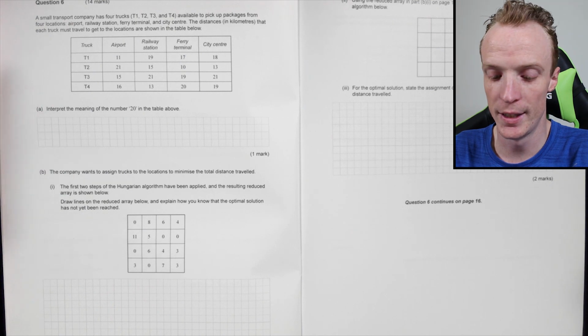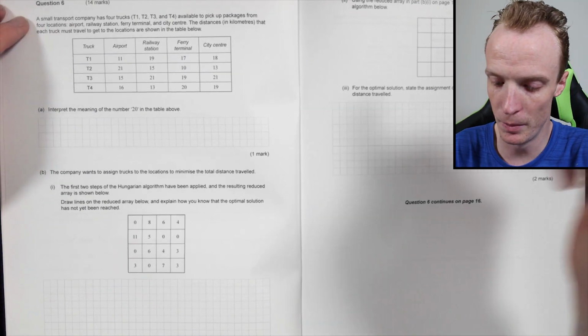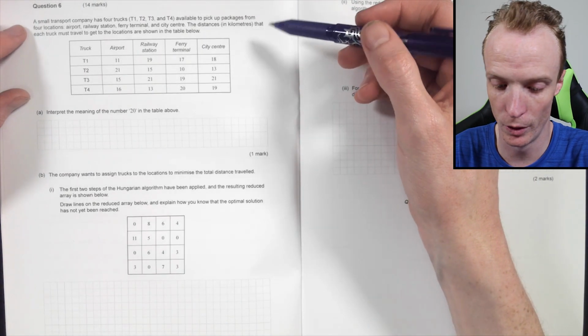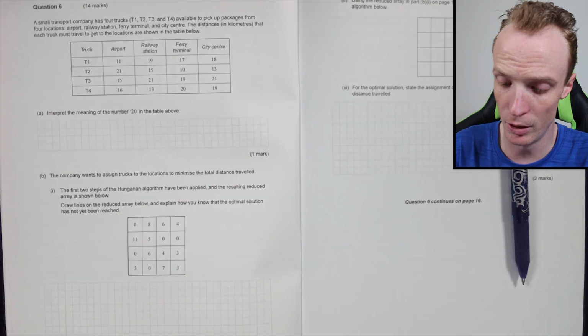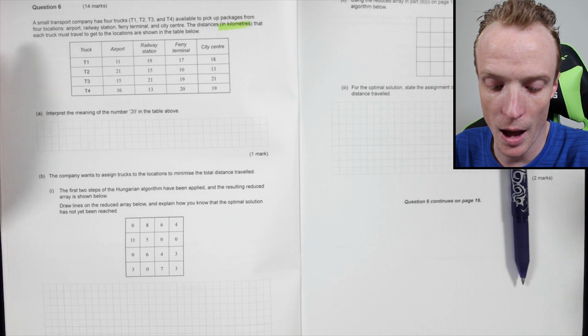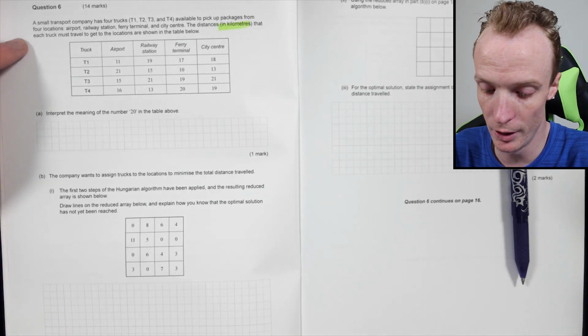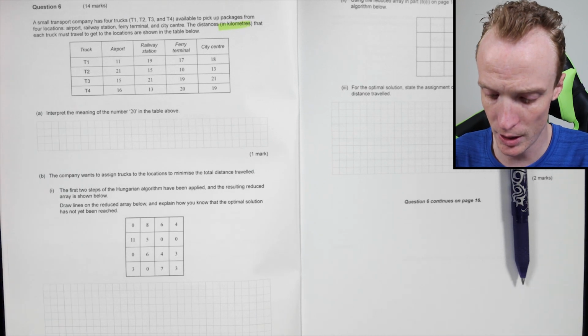Alright, moving on to question 6. A small transport company has 4 trucks available to pick up packages from 4 locations: the airport, railway station, and so on. The distances in kilometres, that's important to me. Units is always important. That each truck must travel to the locations is shown in the table below. Excellent. Interpret the value of 20 in the table above.